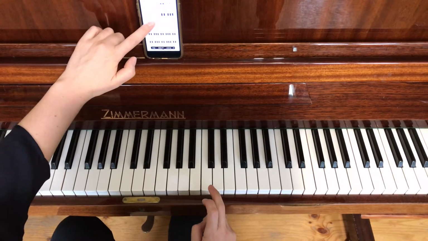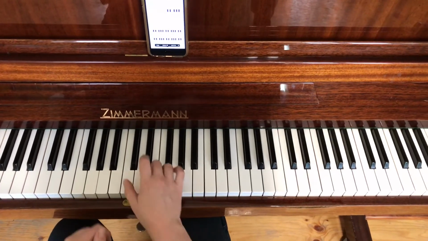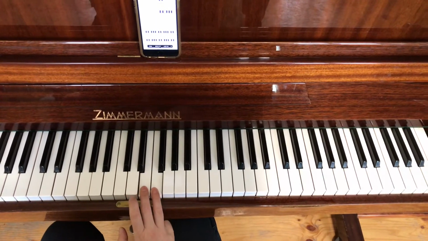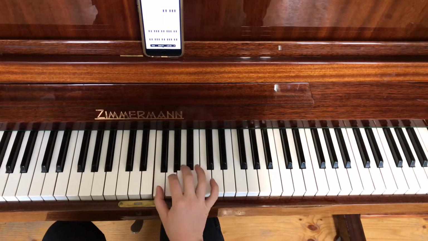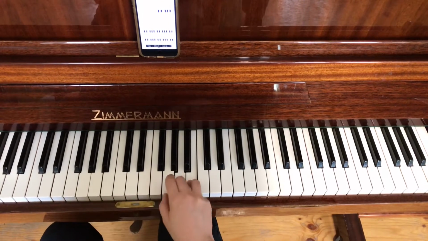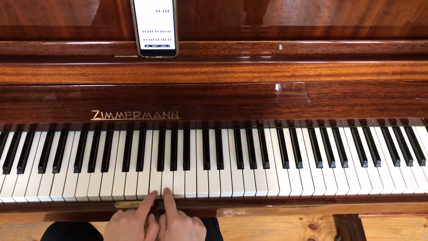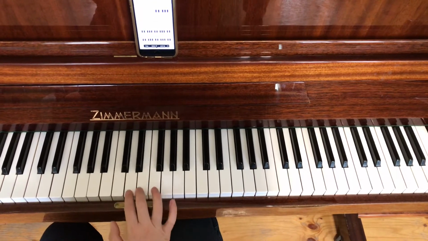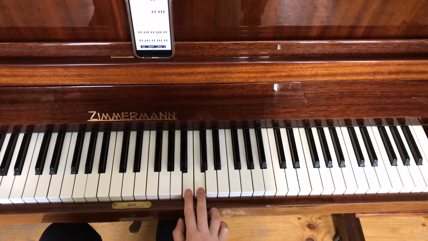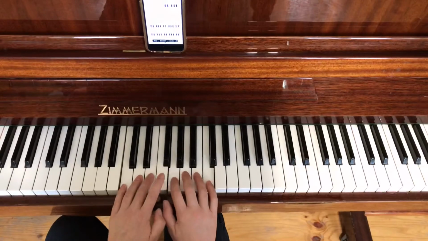Now, when we talk about the distances and we start learning the scale, we start talking about the tetrachords. So a tetrachord is two whole steps and one half step. And again, we have another tetrachord, two whole steps and one half step. They are both connected with a whole step in between.